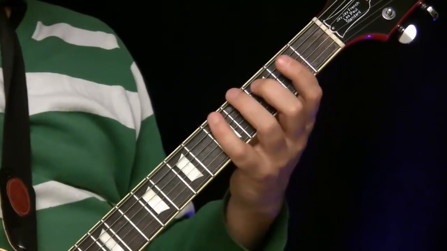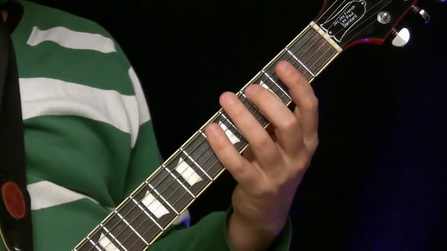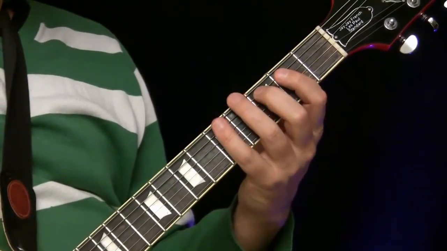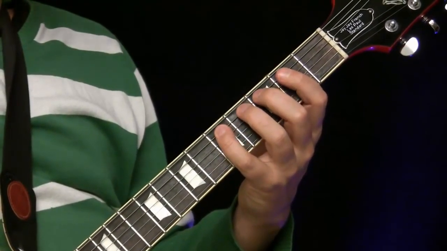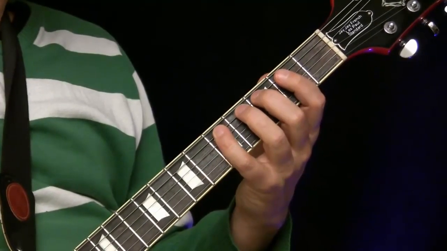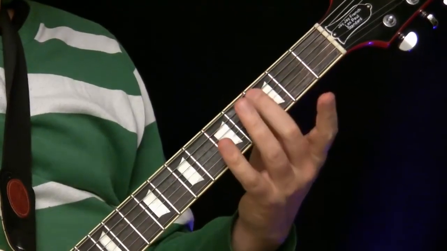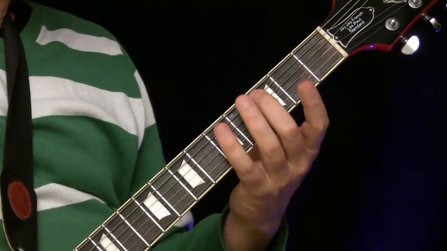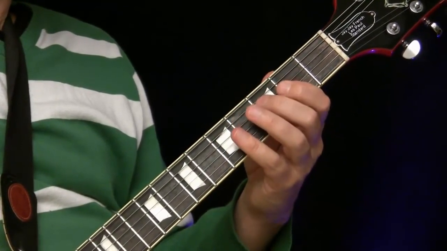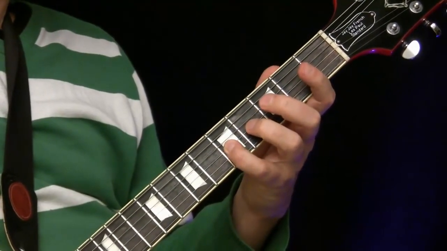So if you're not really familiar with the Lydian mode, it's very easy to find out how to play it, because the Lydian mode is very closely related to the normal major scale. In this case, I play the C major scale, and when we check out the intervals, we have the root note, the second, the third, the fourth, the fifth, the sixth, the seventh, and back to the root note.